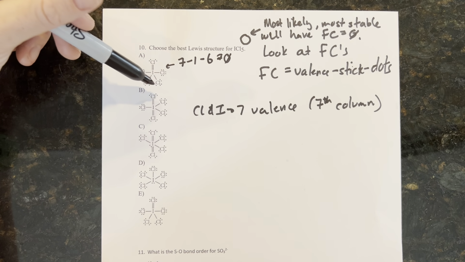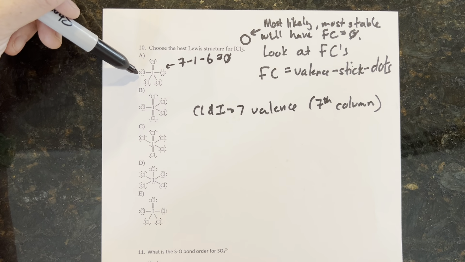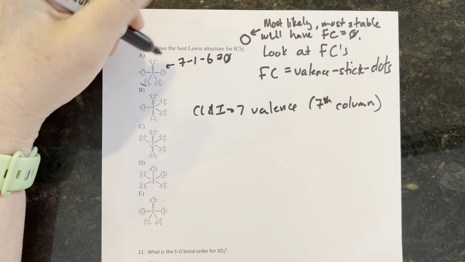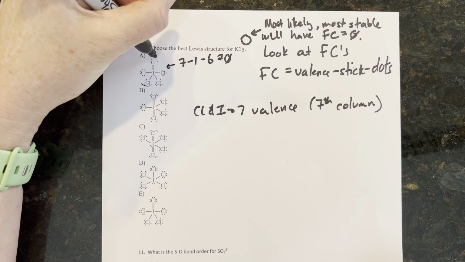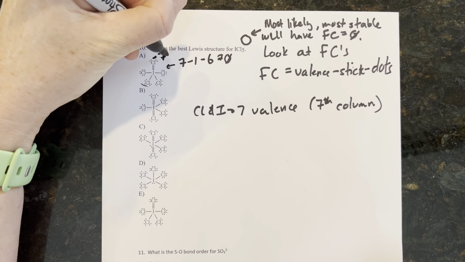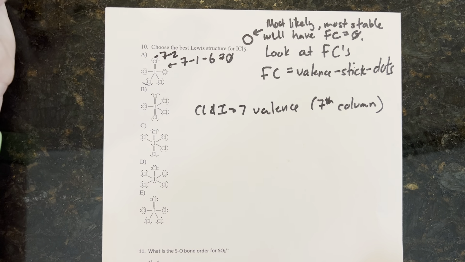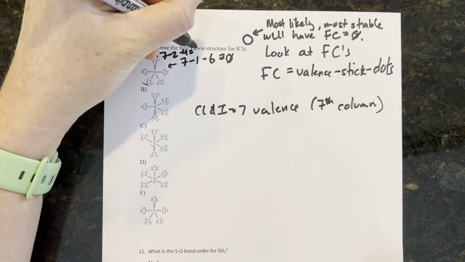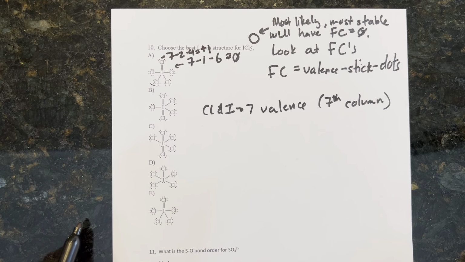And that means this one would be 0, this one would be 0, this one would be 0, anything with a single stick and the 6 dots. But then I get here, it's a double bond. So if I calculated the formal charge of this chlorine, it would be 7 minus 2 sticks minus 4 dots, which would give me positive 1. And positive 1 is not 0. I hope you agree with that.